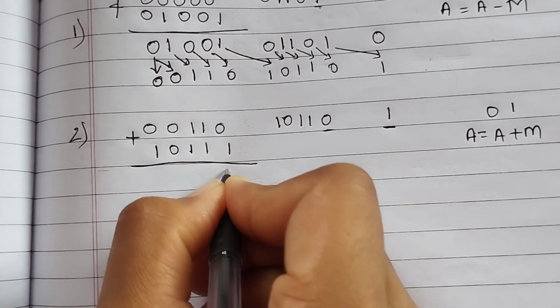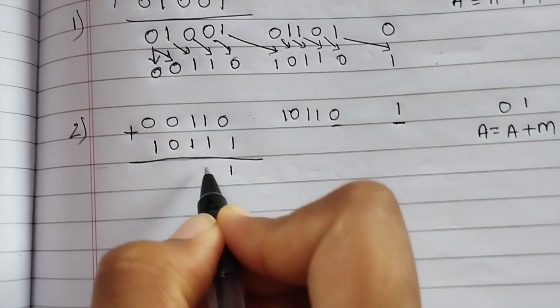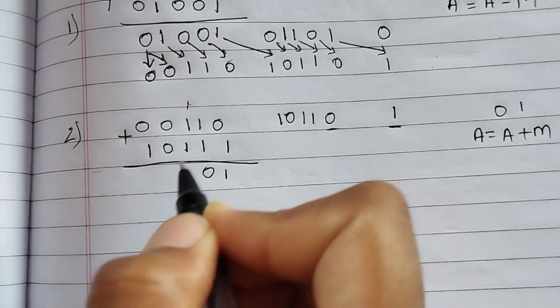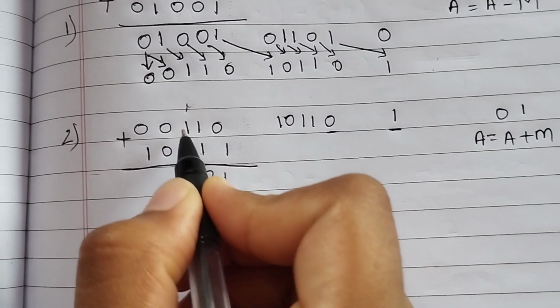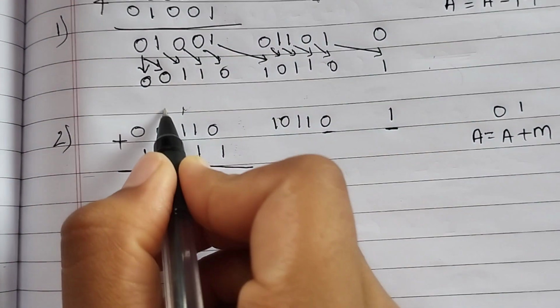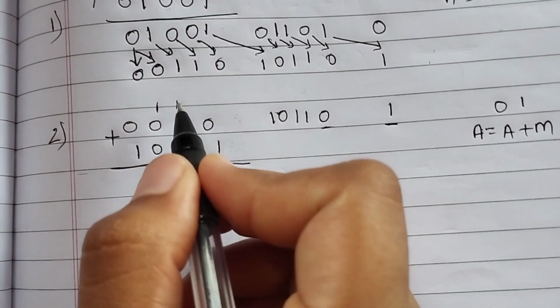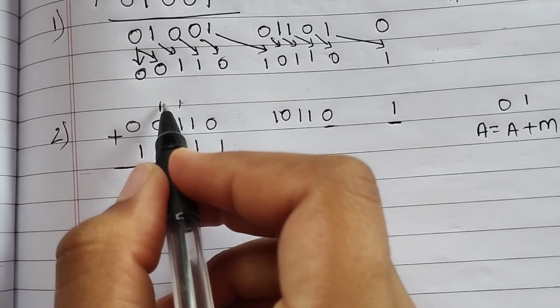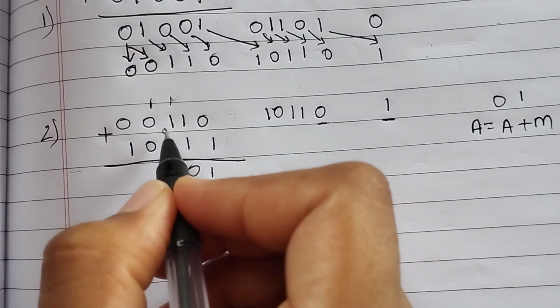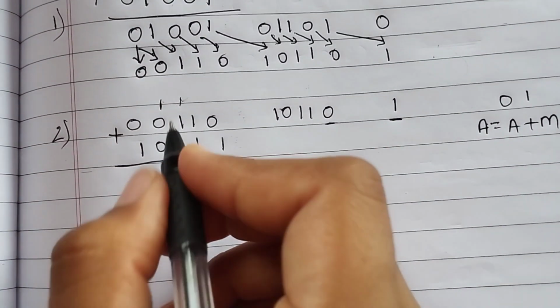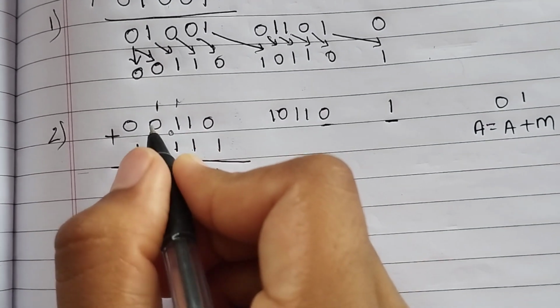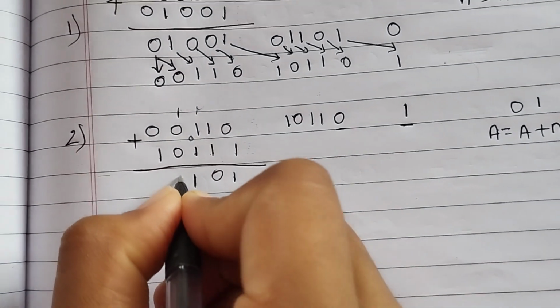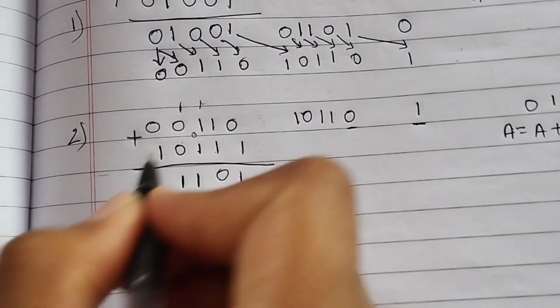So 1 plus 1 is 0, carry 1, 1 plus 1 is 0, carry 1 goes here. So 1 plus 1 is 0, 0 plus 1 is 1, and this carry 1 goes from here. Now 1 plus 0 is 1.